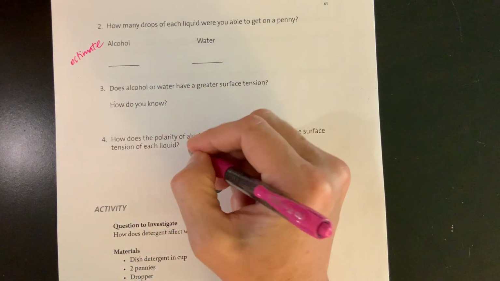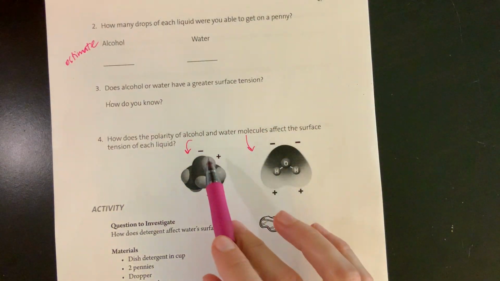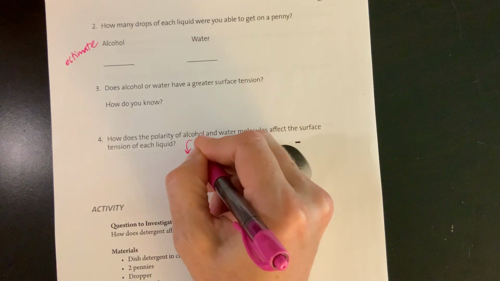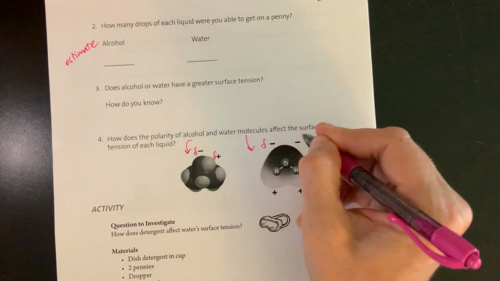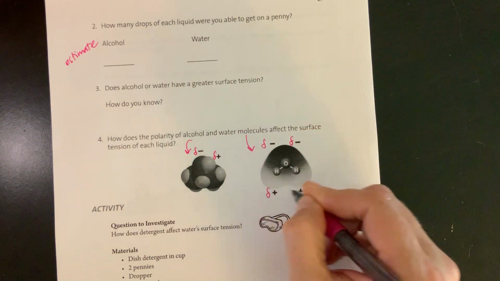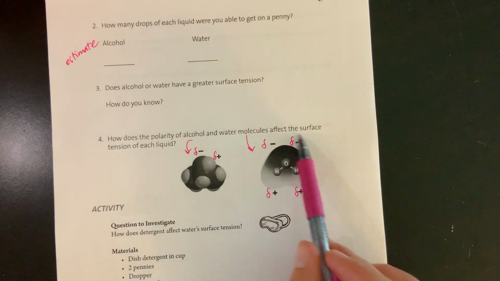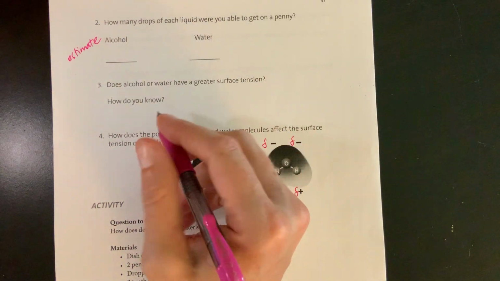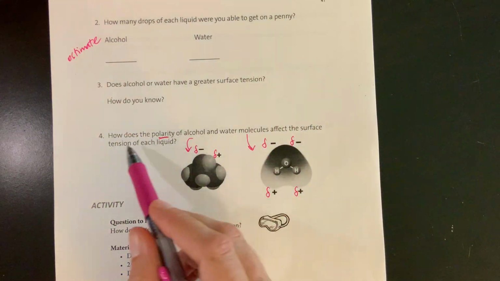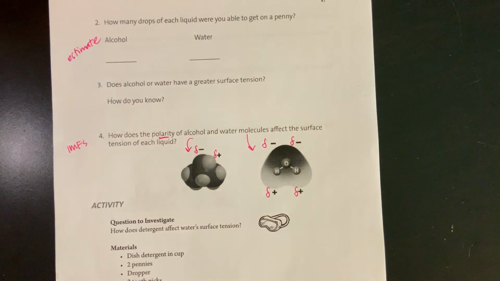Here is the alcohol, and here is a water molecule. I want to just point out that in these pictures, this should be a partial negative, and a partial positive, and a partial negative, and partial positives, and that's saying that this side of the molecule is kind of positive and this side of the molecule is kind of negative. So you're going to use that polarity to relate to the surface tension. And again, you might include intermolecular forces when you make that discussion.